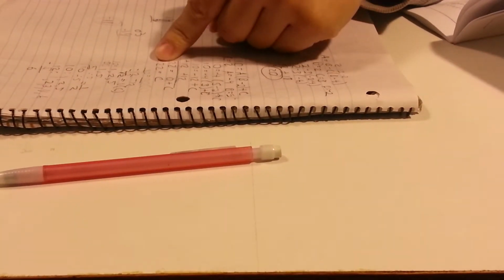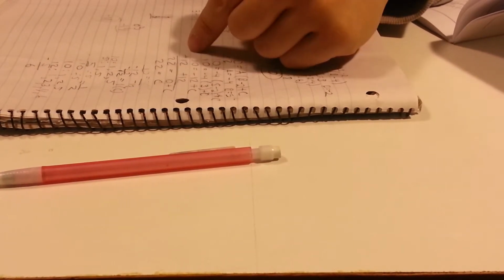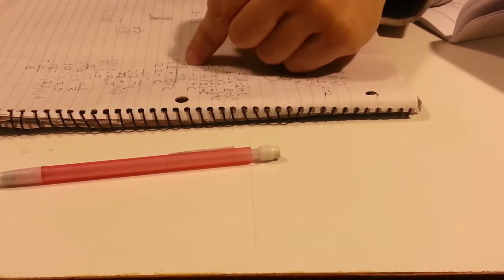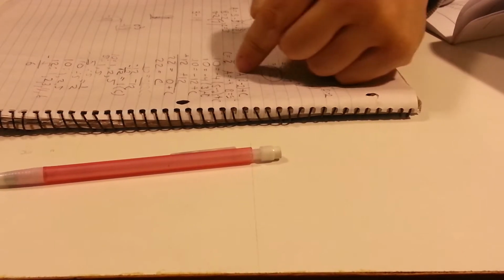C still equals 22 because we did the opposite operation here. You added 12 on both sides. 10 plus 12 equals 22. A little confusing? A little bit, yeah. Let's do this one again.